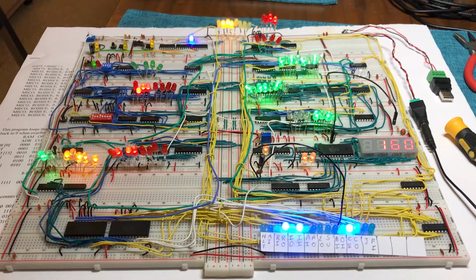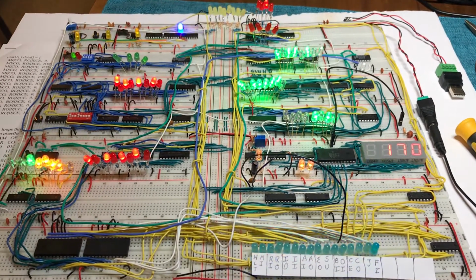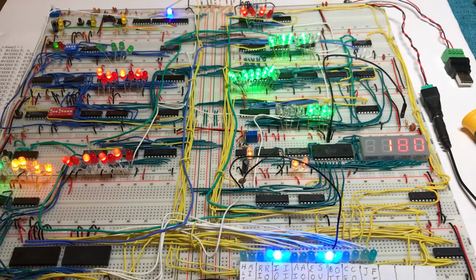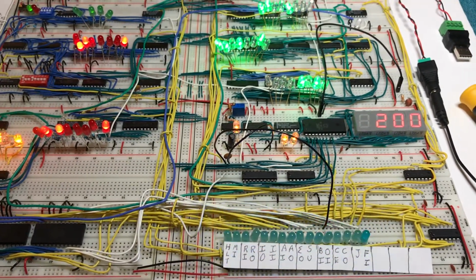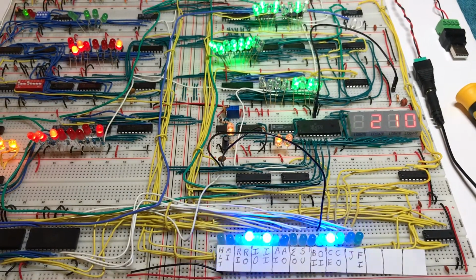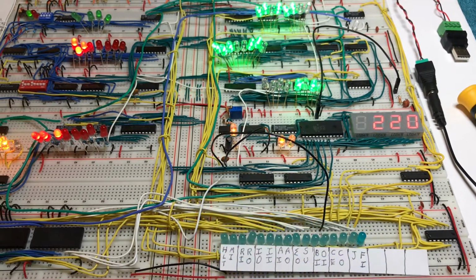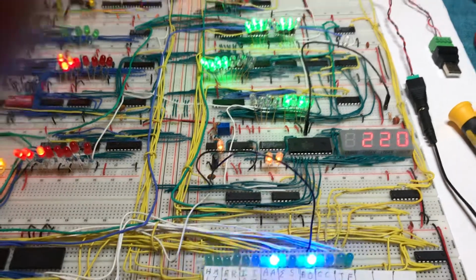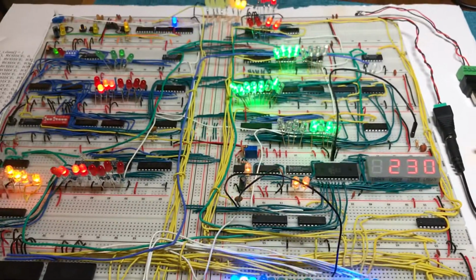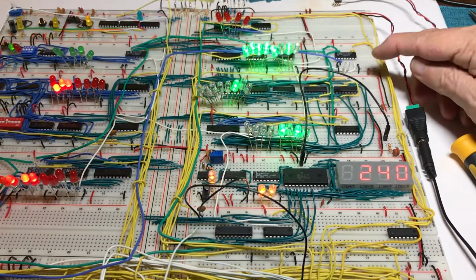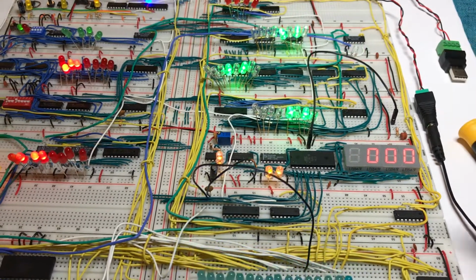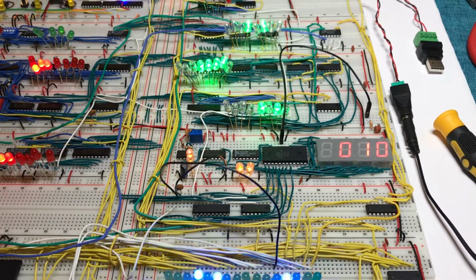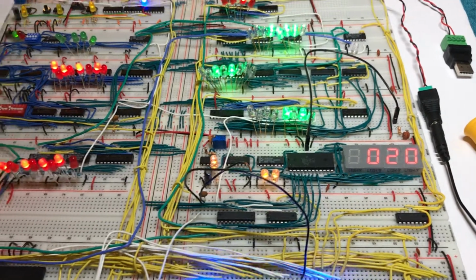It's now working fine. It will go on up to 170, but it's supposed to show 170 there because we're counting by tens. It will go up to 250, and then there'll be a jump carry. We'll light up this LED up here, and then it'll go back to 0, and there won't be any 170 there either, just 10, 20.